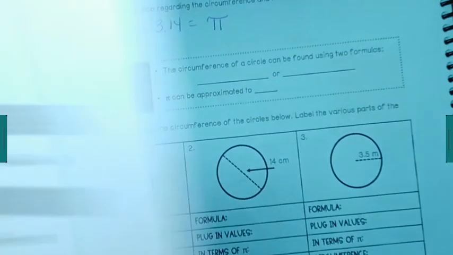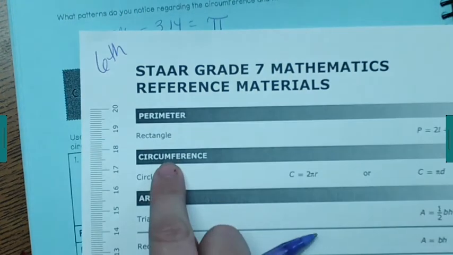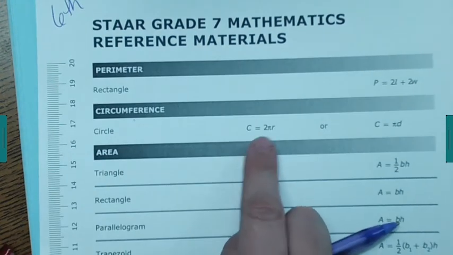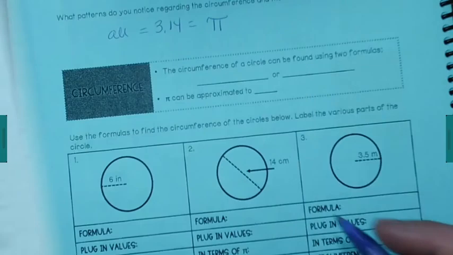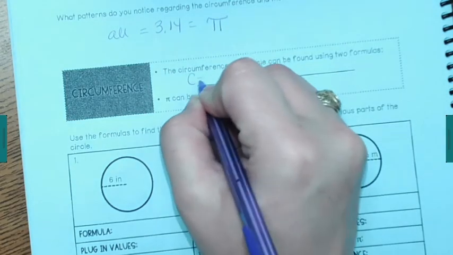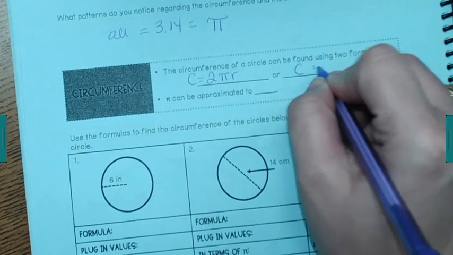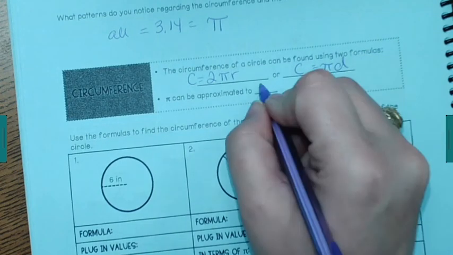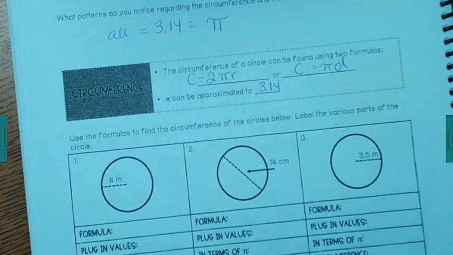Again, you don't have to have these memorized. Okay, circumference formulas, 2 pi r or pi d. Okay, so our formulas are 2 pi r or pi d, where pi is 3.14.